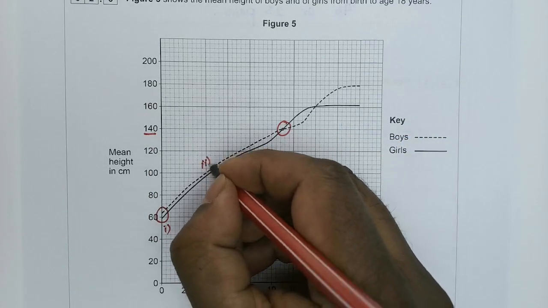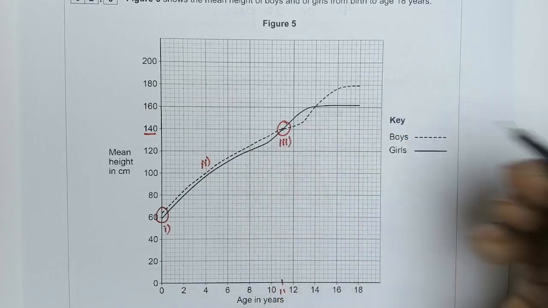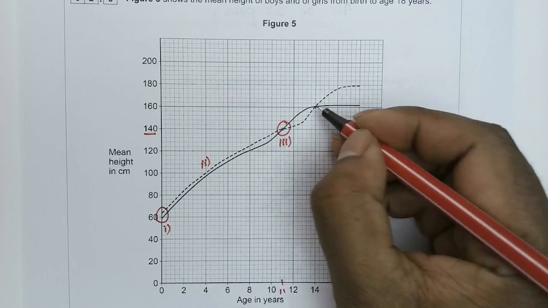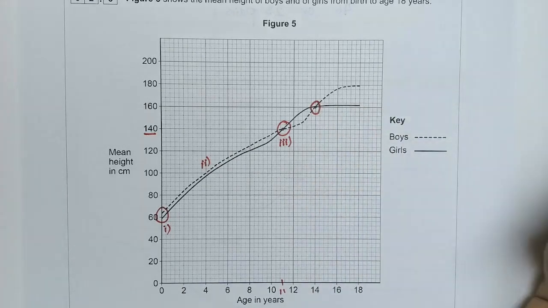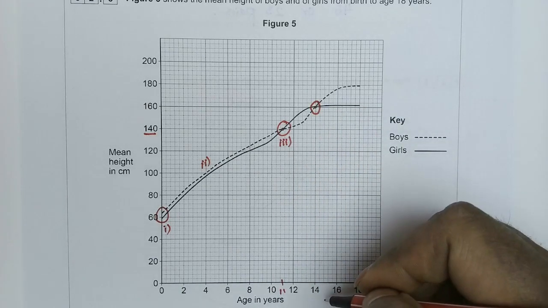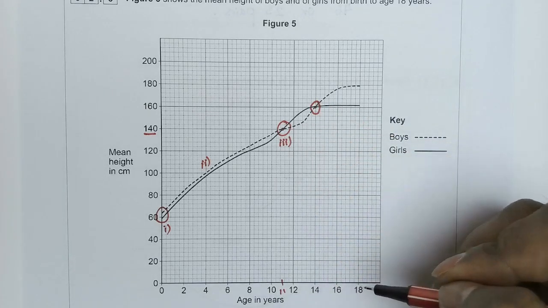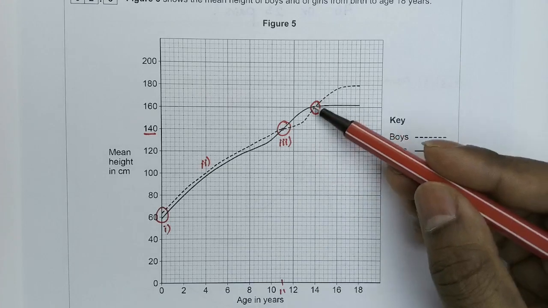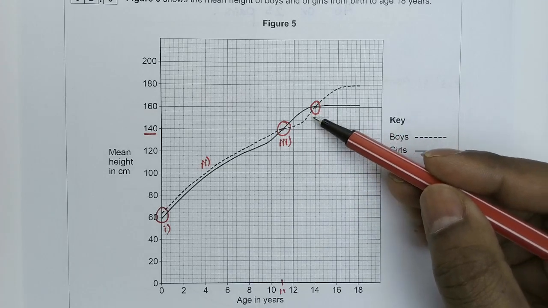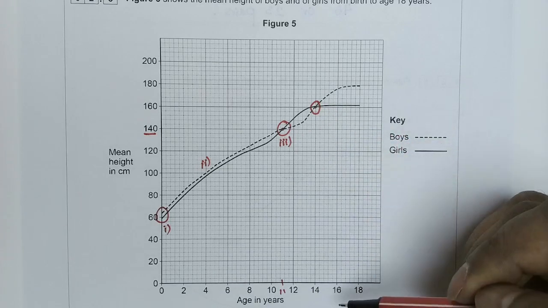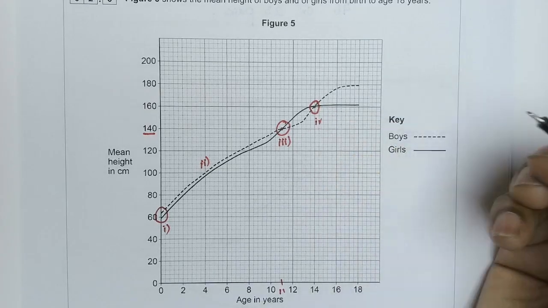So this would be points 2 and 3. And while I'm at it, I would also point to this point where the lines are crossing again. So at age 14, although after age 11 their height changes, both their heights seem to match at around 160 centimeters when they're 14 years old. So that would be my 4th point.